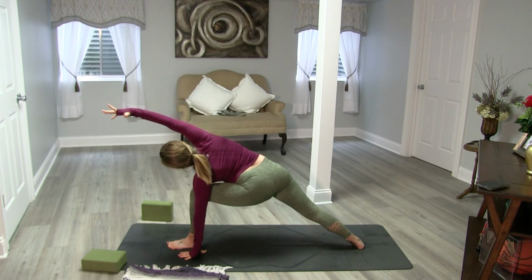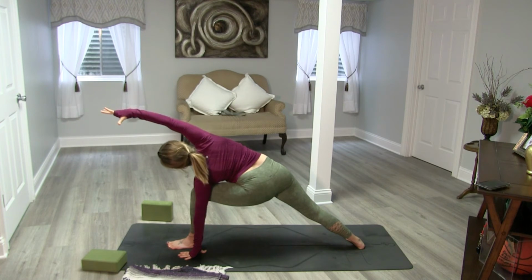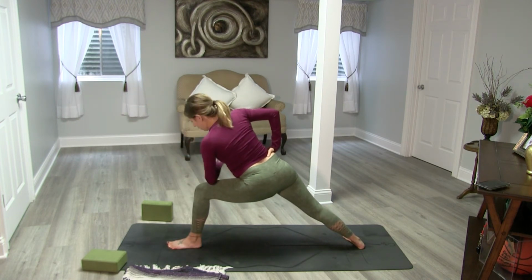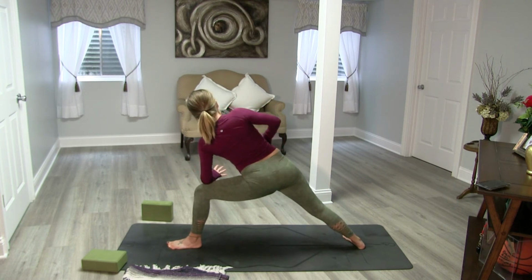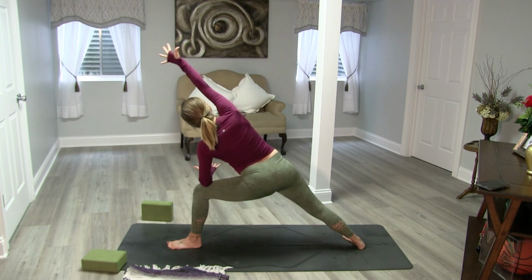Maybe you find that one side is more flexible, more open than the other. That's incredibly common. And again, if you want to back off, you can place the back hand on the hip, this left forearm right on the left thigh. You're still getting that nice twisting action in the torso and you can still lengthen. So once you feel steady, lengthen through that right arm once again.